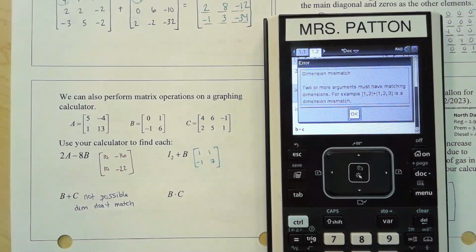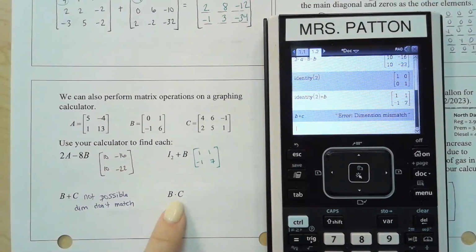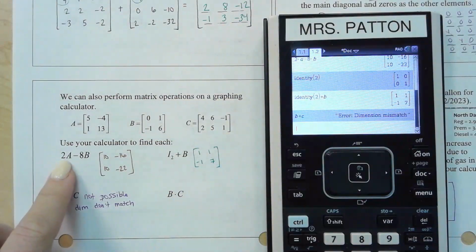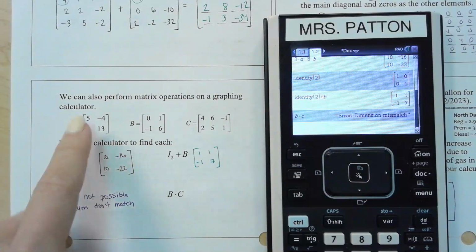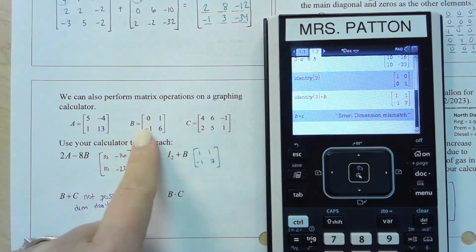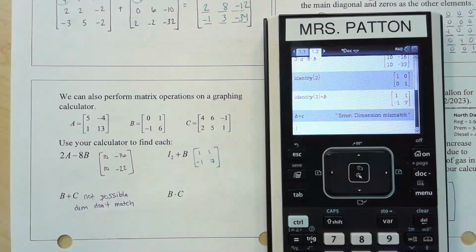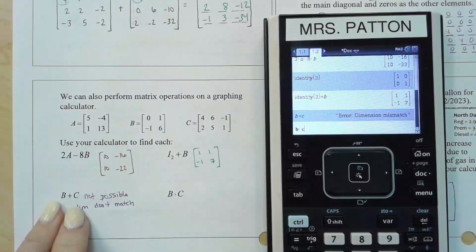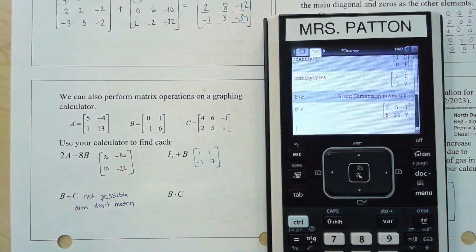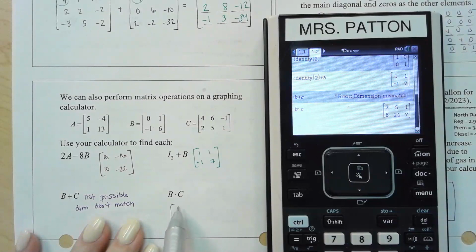Now, I know we haven't talked about this one, B times A. We have not multiplied matrices today. I know we multiply them by a constant, like here, but we've not said take a matrix and multiply it by another matrix. We've not done that yet. Well, okay, but we have a calculator, so let's try it. And you're like, well, Ms. Patton, if we can't add them, we certainly can't multiply them. Oh, boom, we sure can. And I get a 2 by 3, which is very interesting, I know. That's a conversation for tomorrow.